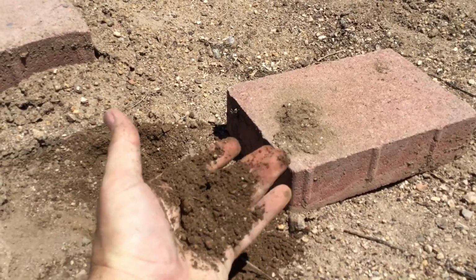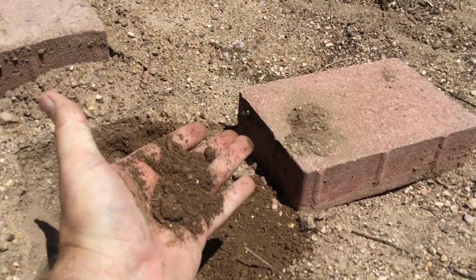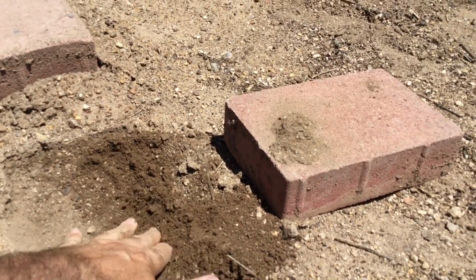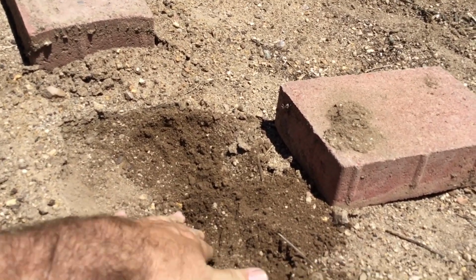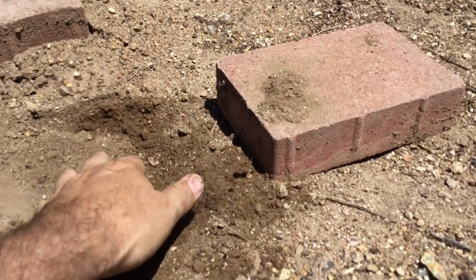So there you go. Maybe my neighbor heard me and decided to stop blowing all that mulch off his front yard. Anyway, pretty interesting.